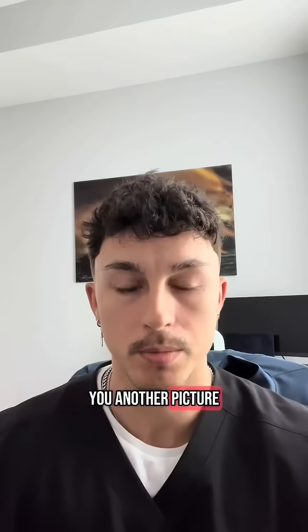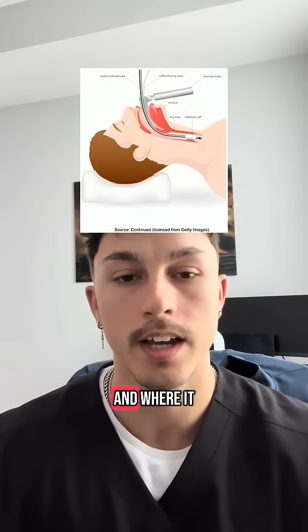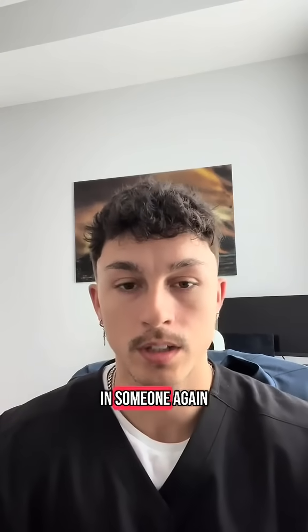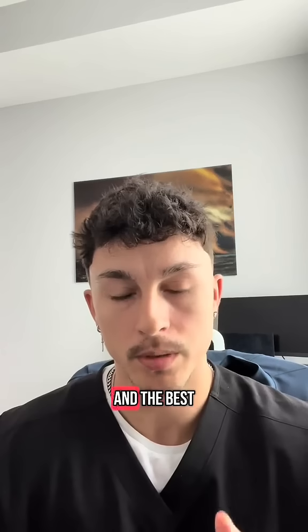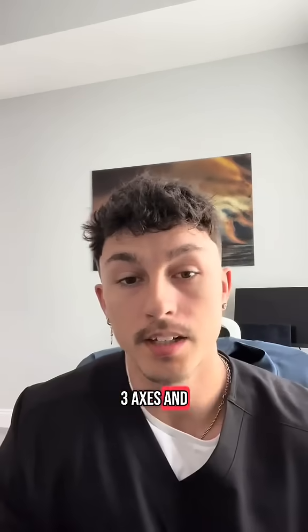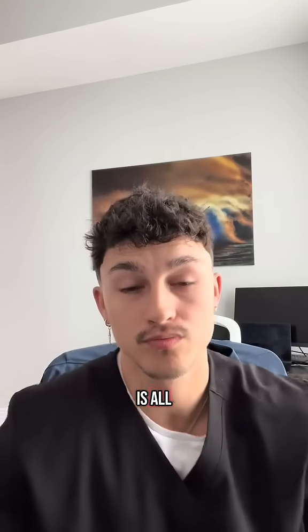And here I'll show you another picture of how that looks from the side when we're actually going to put that breathing tube in and where it sits in the trachea. So that's pretty much what we see when we put a breathing tube in someone. Again, patient positioning is super important to give us the best view and the best direct shot to the vocal cords by aligning those 3 axes and putting the patient in the sniffing position. And that is all.